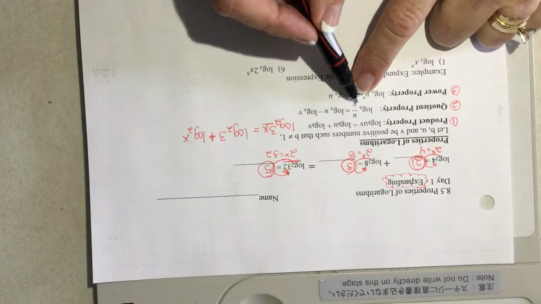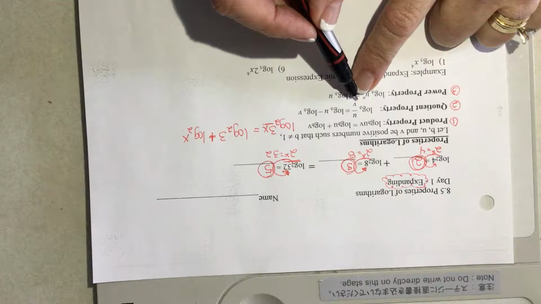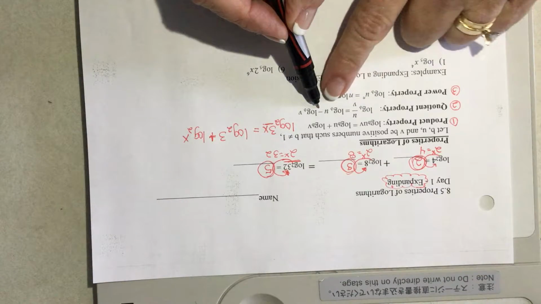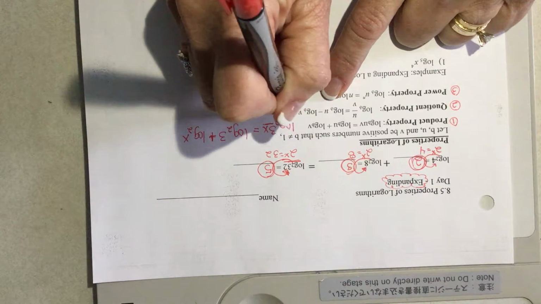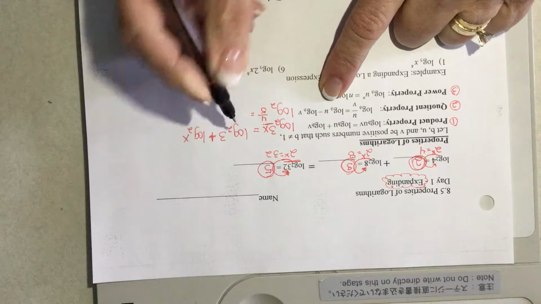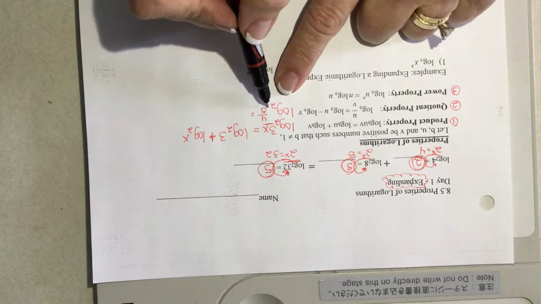All right, the second property is the quotient property. Quotient means something's being divided. The argument in that position is being divided. When we divide, we subtract. All right, so here's an example. If I have log base 2, let's just say 4 divided by 5. Same base 2, doesn't matter.